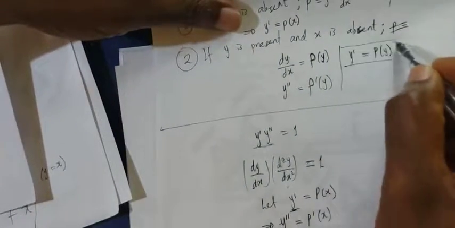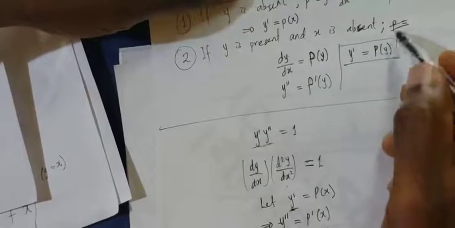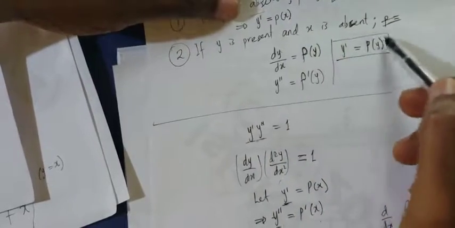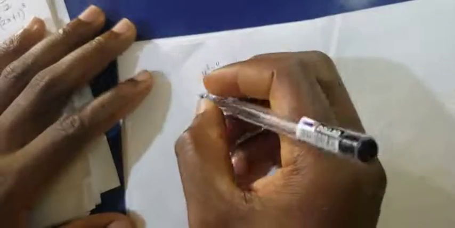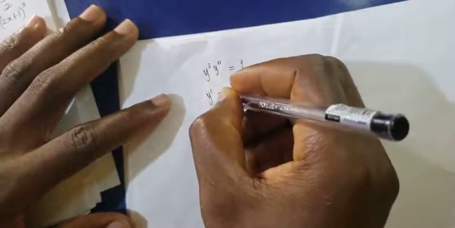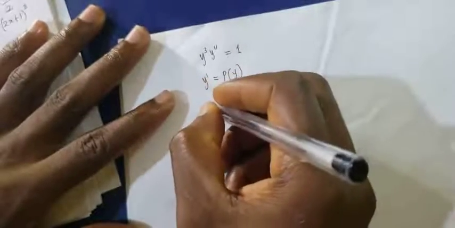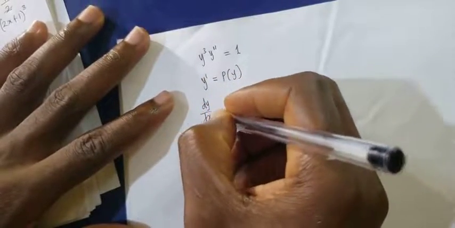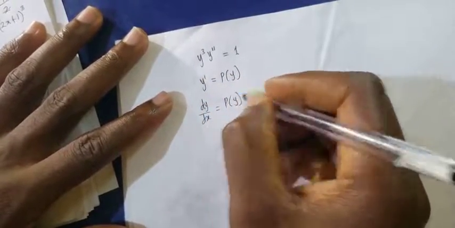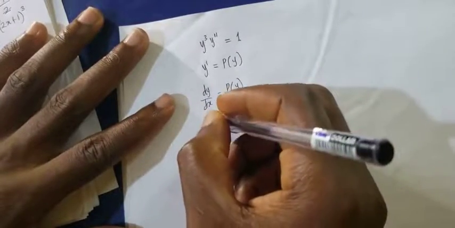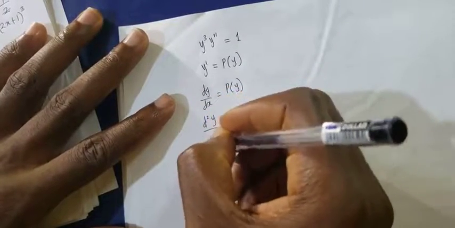So I'm going to use this substitution: y prime is equal to p of y, unlike what we did here where y prime was p of x. So we're assuming that y prime is some function p that depends only on y. Of course, this means that dy dx is equal to p of y, and then it will follow that when we differentiate, we get d squared y dx squared.